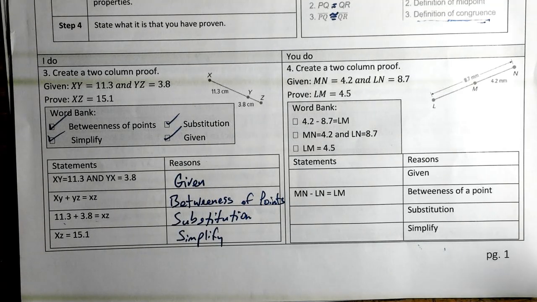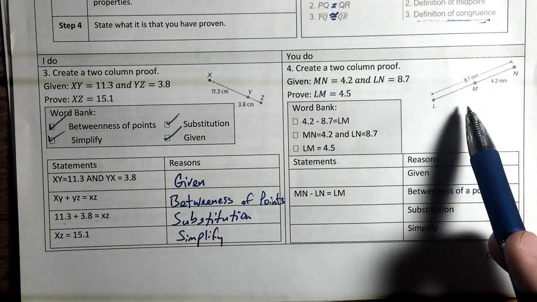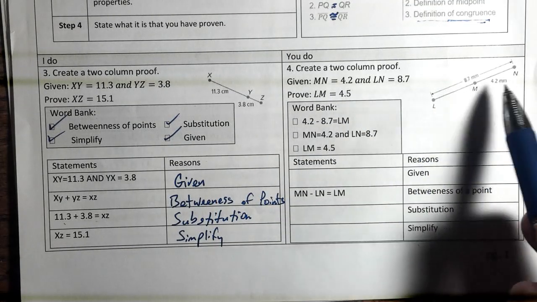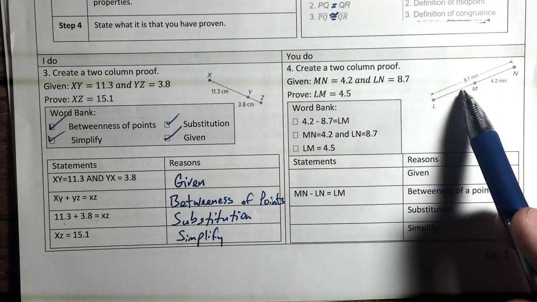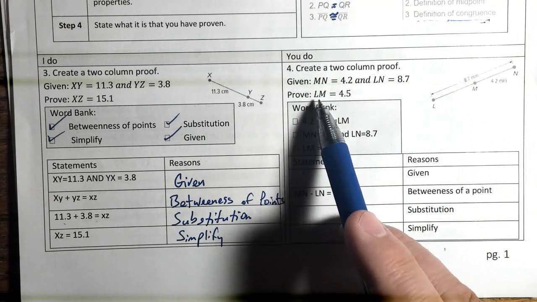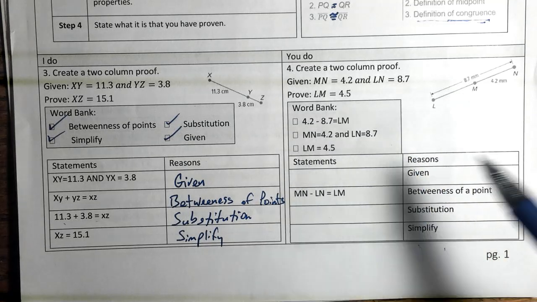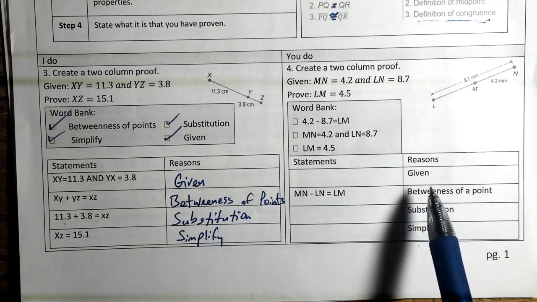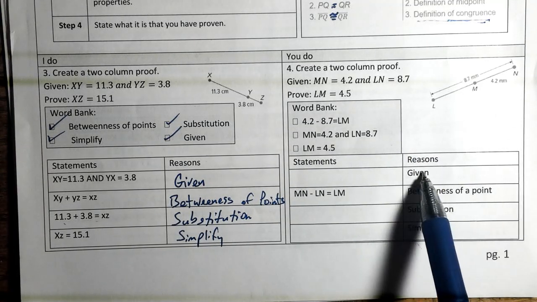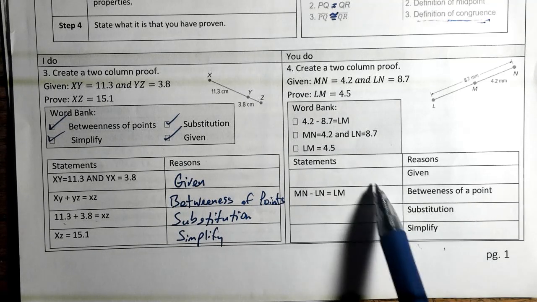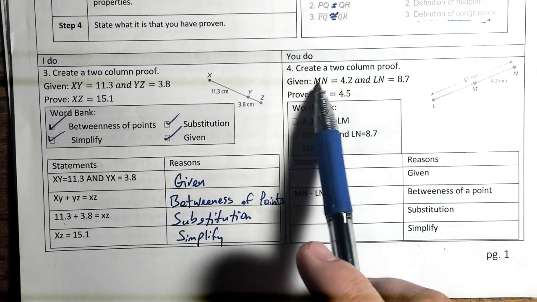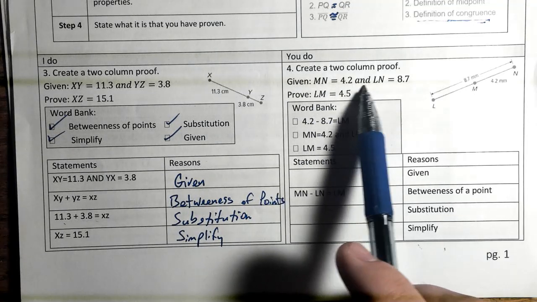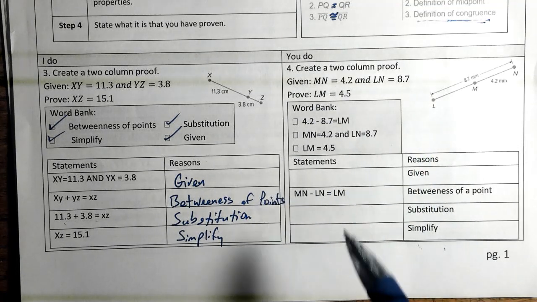All right, number 4. Create a 2-column proof. Given MN is 4.2, so they gave us that, and they give us that LN, the whole line, is 8.7. They want us to prove that LM here is equal to 4.5. So here we have the reasons already listed, and we need the statements. So the first reason says given. Our given was MN equals 4.2 and LN equals 8.7, so that's right here.